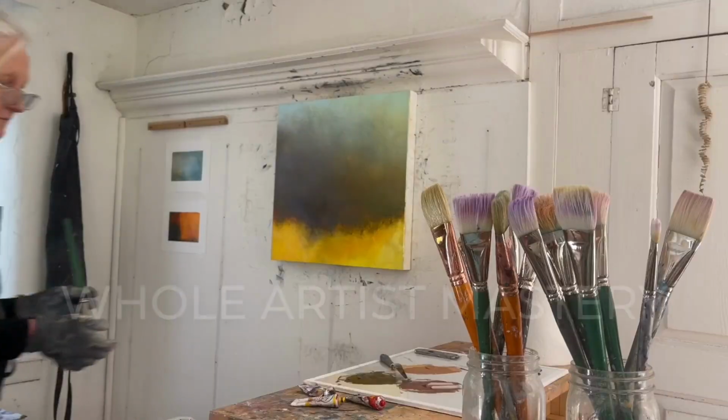When you compare those two grays, you see a sense of depth in the color in the one that's made with various different layers of color, as opposed to the single color of gray that you've mixed on your palette.